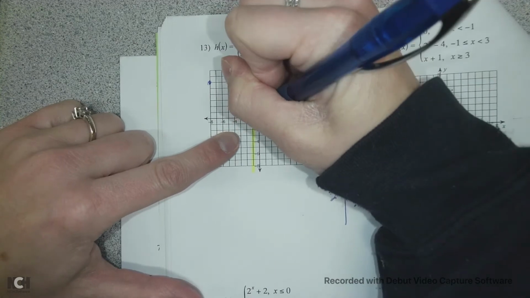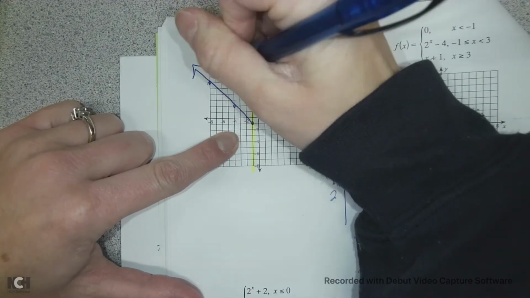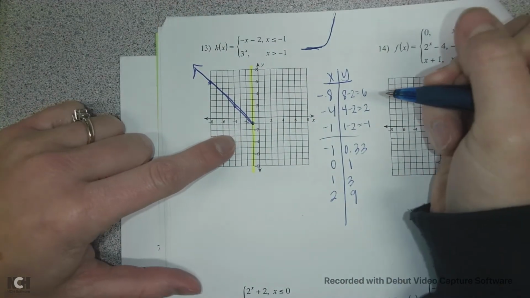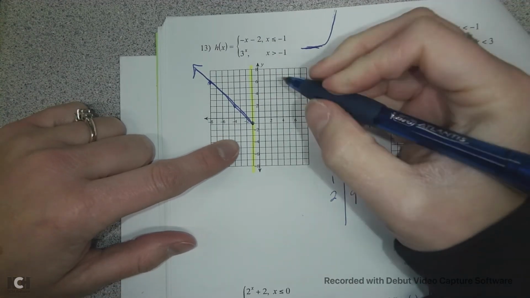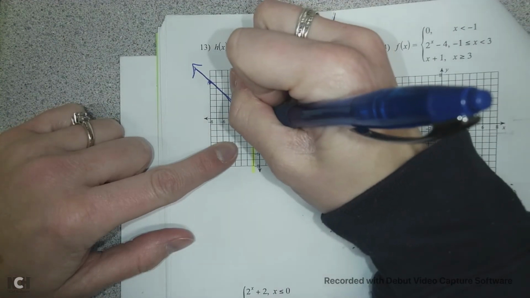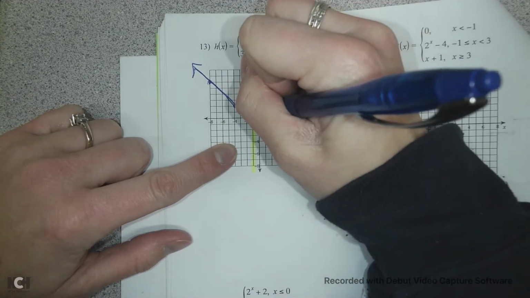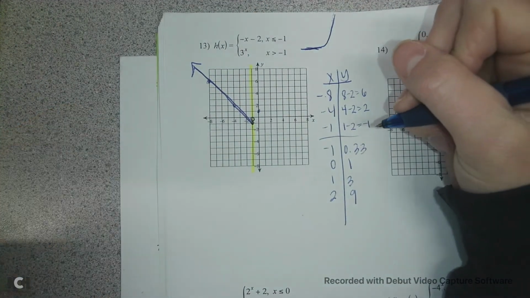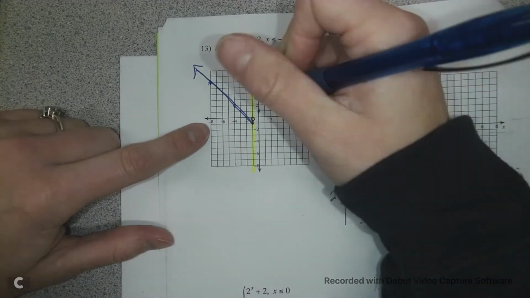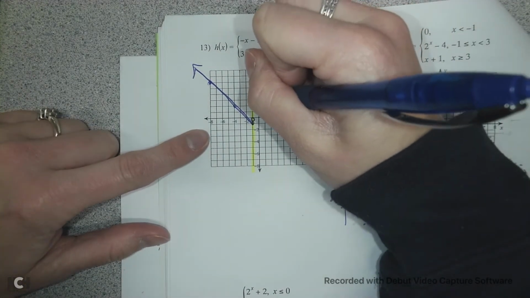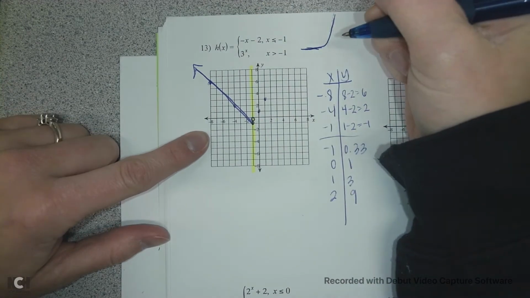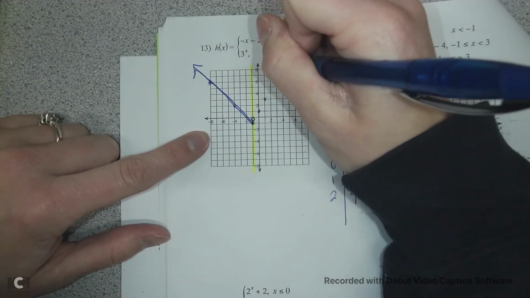Here. Okay, anyways. Now we have negative 1 and 0.3, so it's like there. It needs to be open. 0, 1. 1, 3. 2, 9.